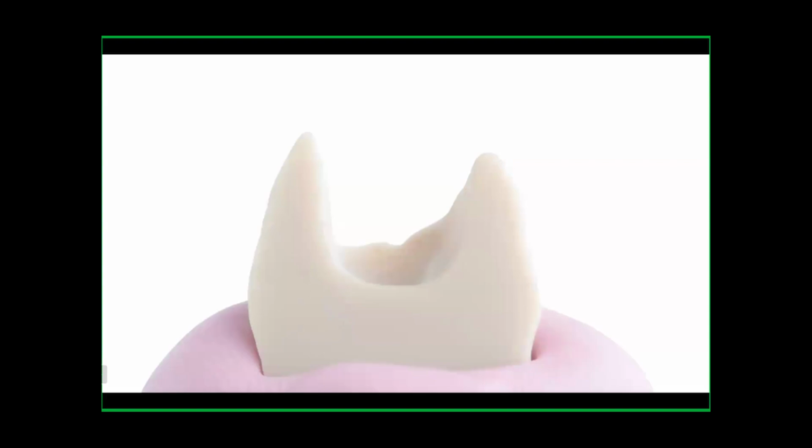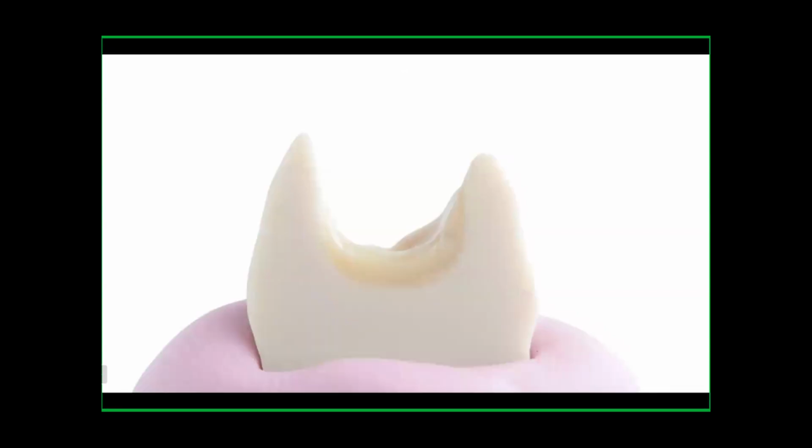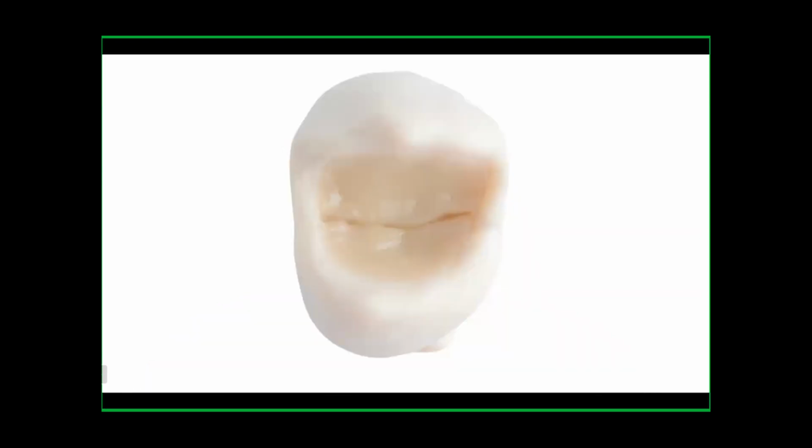So I'm going to explain a little bit about the technique that I'm going to show to all of you. We have here an occlusal surface to restore, and that's the side view. I will start with a dentin layer. I just need this layer to be smooth and concave.